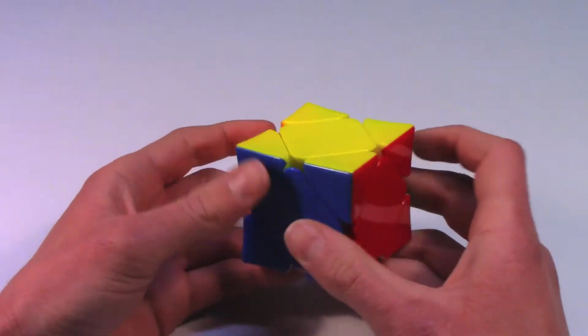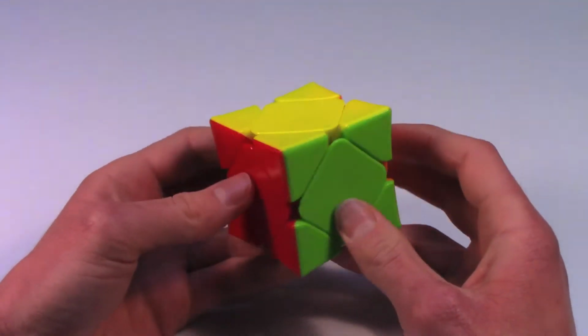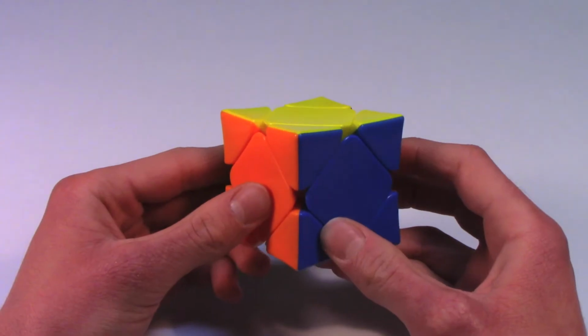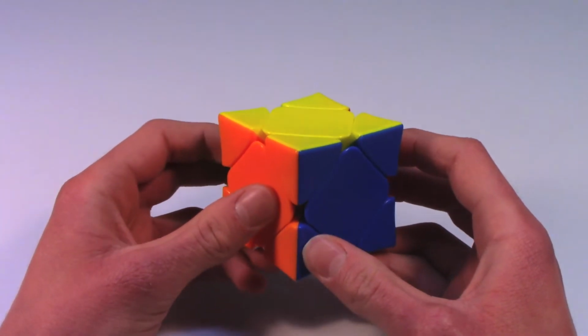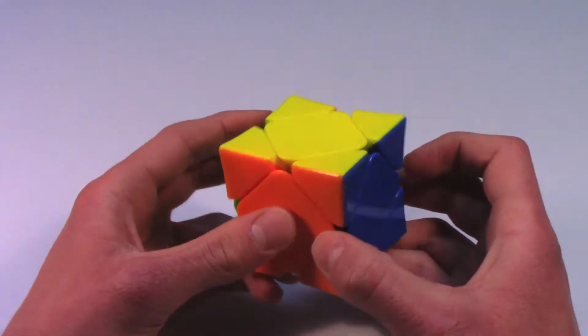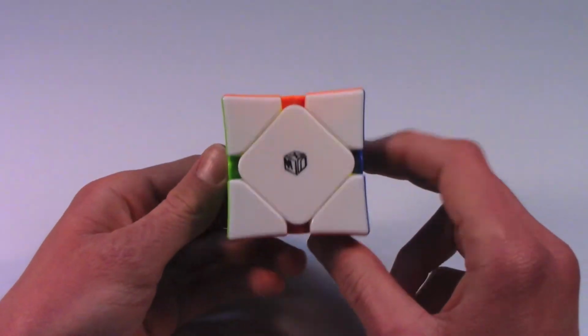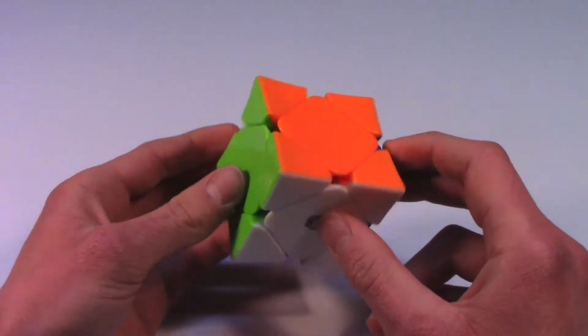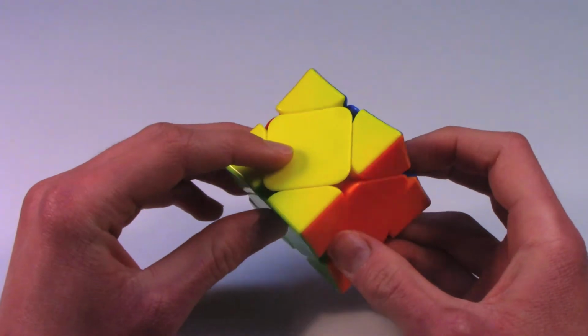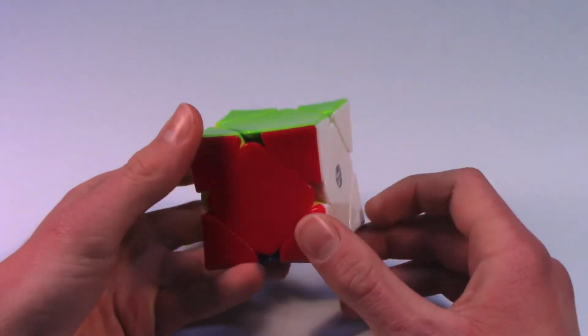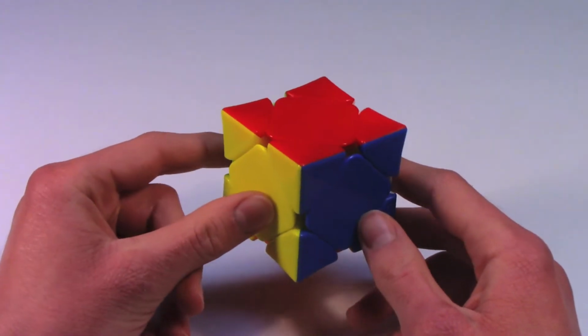Hello everyone, and welcome to my Skewb tutorial on Sarah's intermediate method. According to a page on sarahcubing.net, there are 3 steps to this method. The first is to solve a side, and the second is to solve the side that's opposite of that, and the last step is to solve all of the centers that are unsolved.